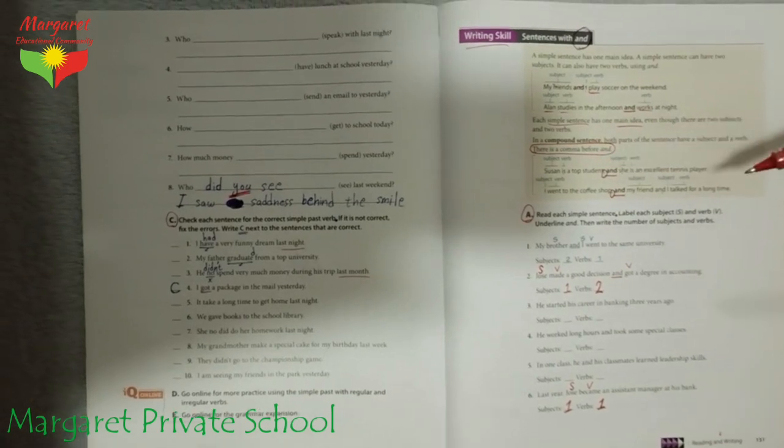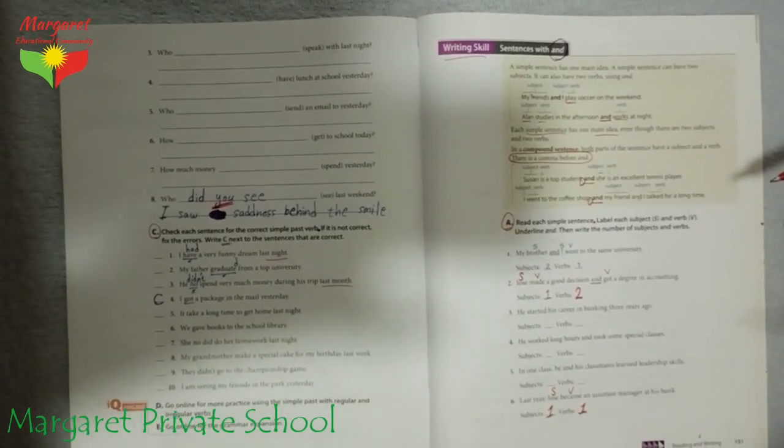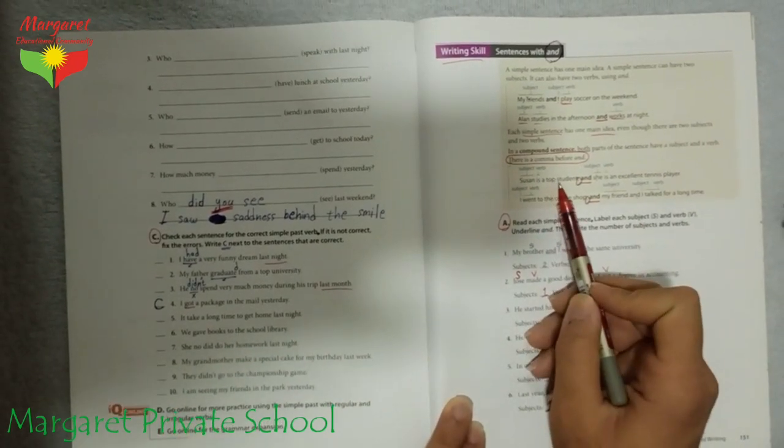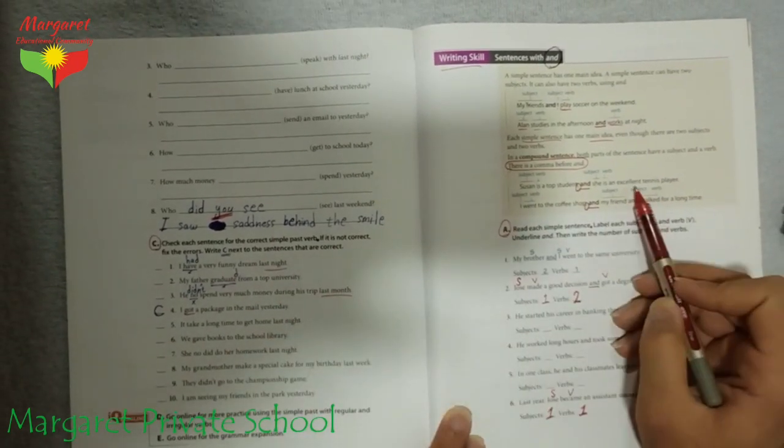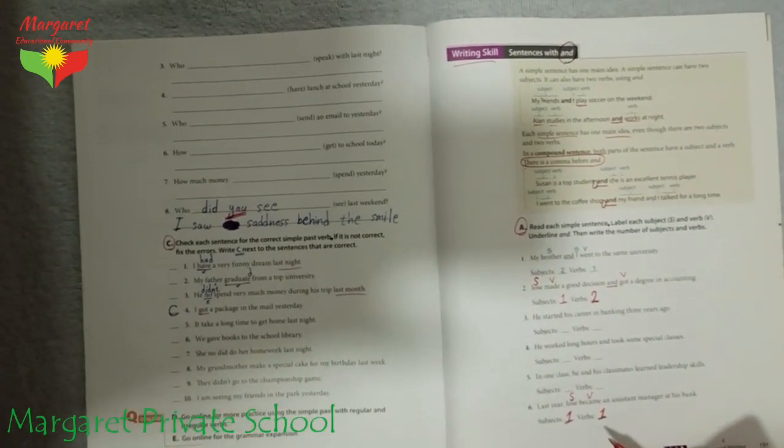There is only one idea in a simple sentence. But for a compound sentence, we sometimes have two or more ideas. Susan is a top student: this is one idea. She's an excellent tennis player: another idea. Okay? So, that's it.